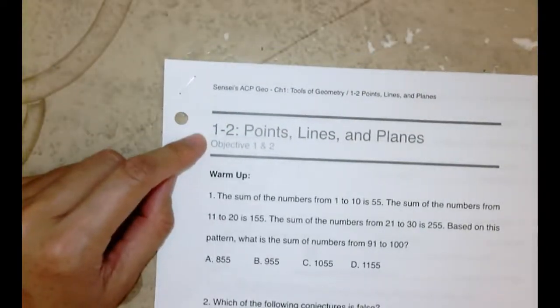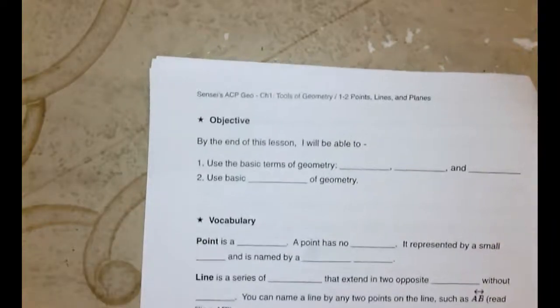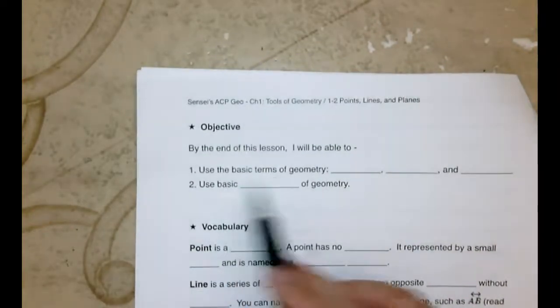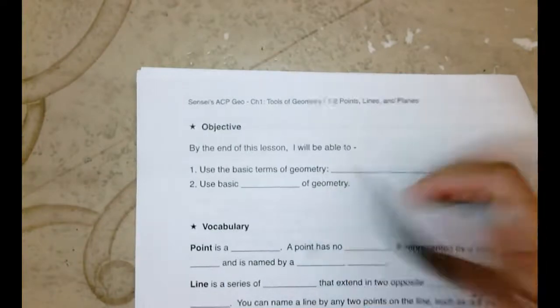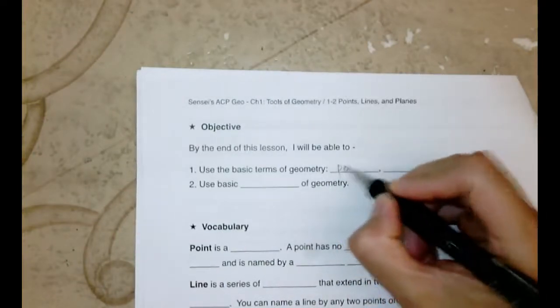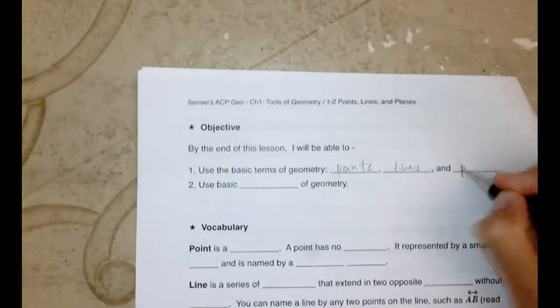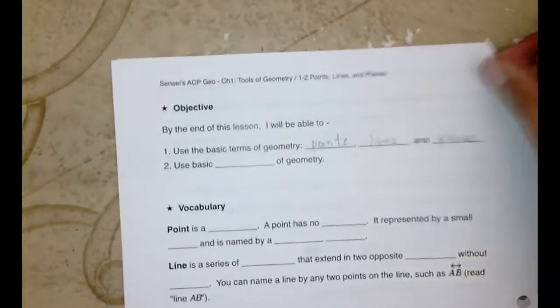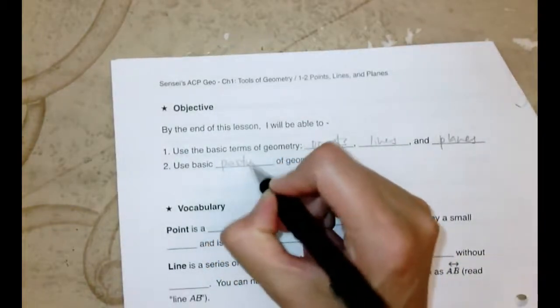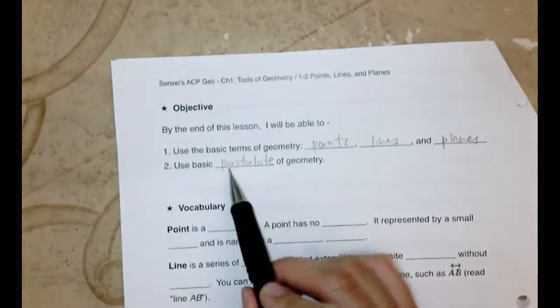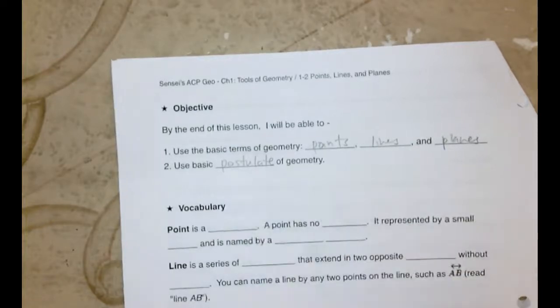Okay, this is the video for ACP Geometry, section 1-2, points, lines, and planes. I will start from here. So the objective is to use the basic terms of geometry: points, lines, and planes. These are the basic terms of geometry. And use the basic postulates of geometry, and I'll explain what a postulate is. I'm sure it's a new word for most of you.